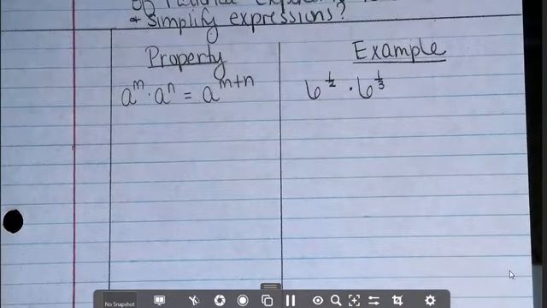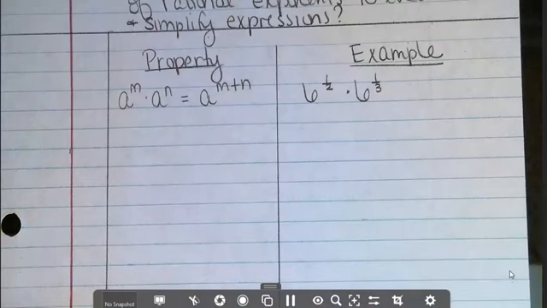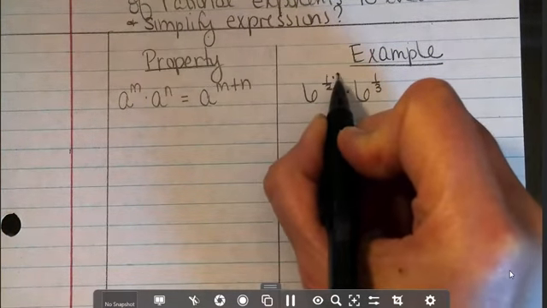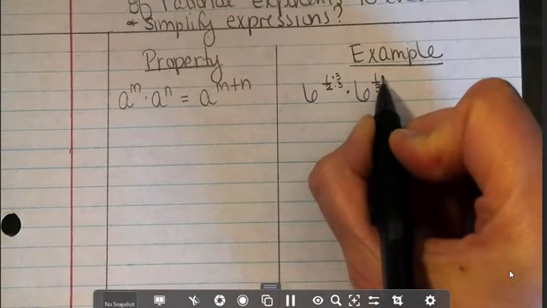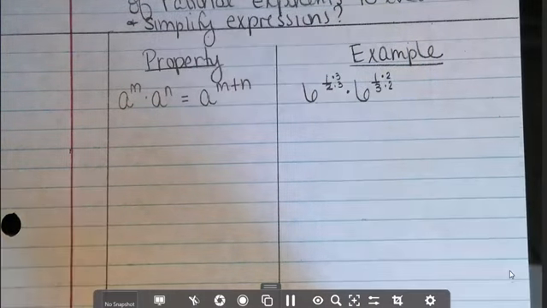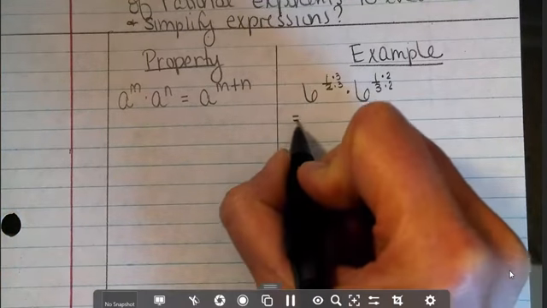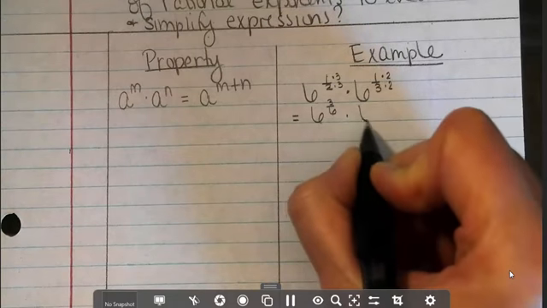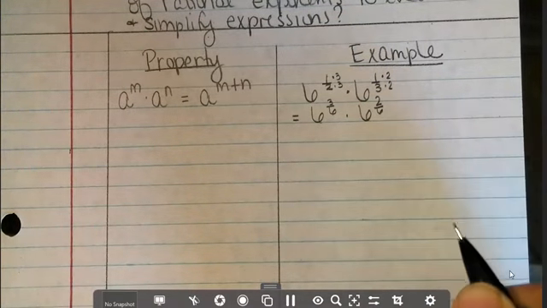Well, hopefully you remember that you cannot add fractions that do not have like denominators. So we need common denominators first, okay? So what's my common denominator going to be? It's going to be 6, right? Both 2 and 3, their least common multiple is 6, which basically means I need to multiply this one by 3 over 3 and this one by 2 over 2. All right, so really what I have then is 6 to the 3/6 times 6 to the 2/6.